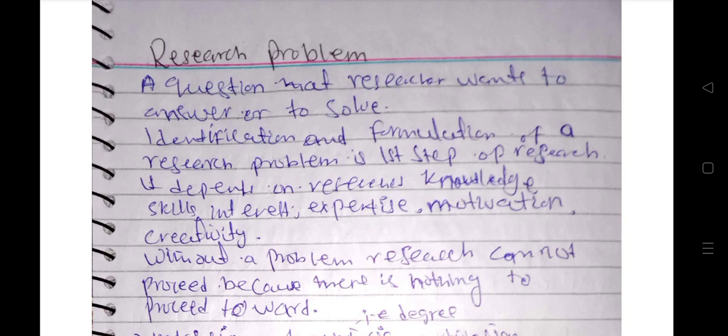The first thing is identification, to identify the problem. The motivation behind any research is to solve a problem. So first you have to identify that problem in the society around you, through your observation and experience. So you have to identify and formulate your research problem.